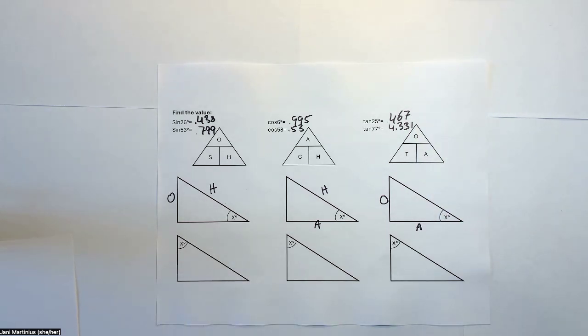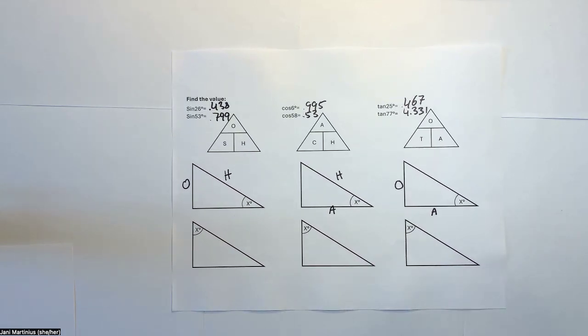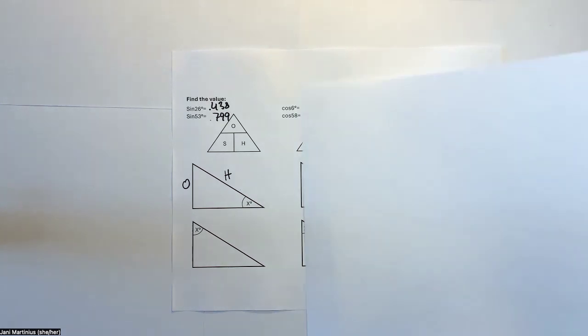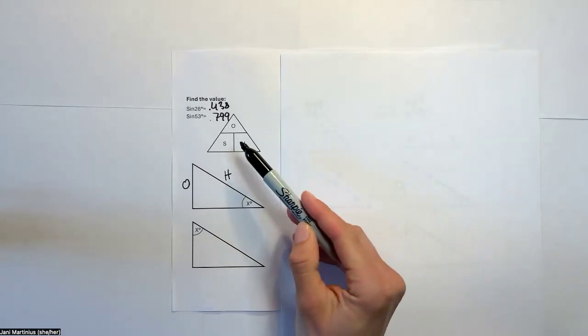Okay, so let's check out the bottom here. Now that we are a little bit more comfortable, you can pause here as well, try it out on your own, and see if we come out with the same thing. So we're back into SOH here. Now the angle has moved up here. So let's see what we have available.